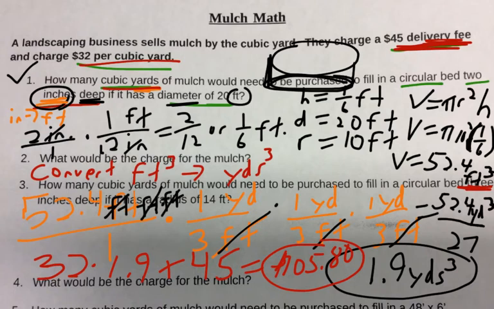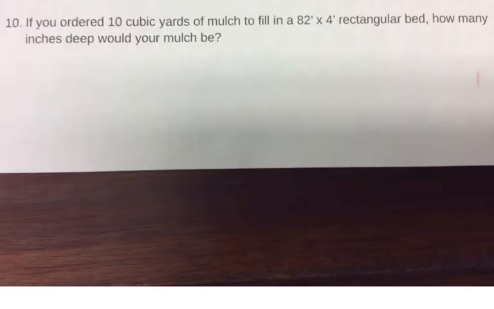All right, now I have a little bit of a challenge for you. Let's say that I gave you how many cubic yards were ordered, but now you need to find out how much depth you should have for your mulch. So here's this question. Number 10, if you ordered 10 cubic yards of mulch and you wanted to fill in a rectangular bed 82 feet by 4 feet, how many inches deep would your mulch have to be?